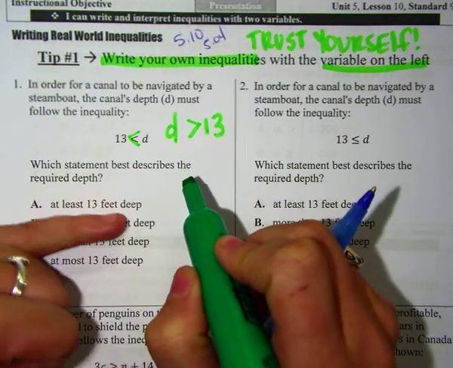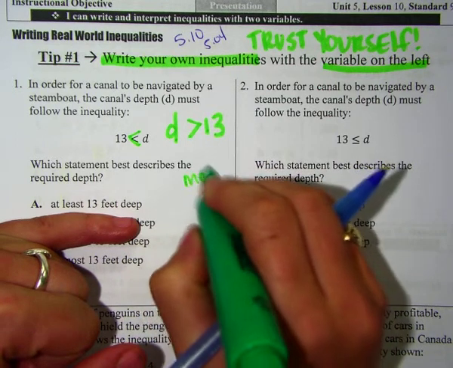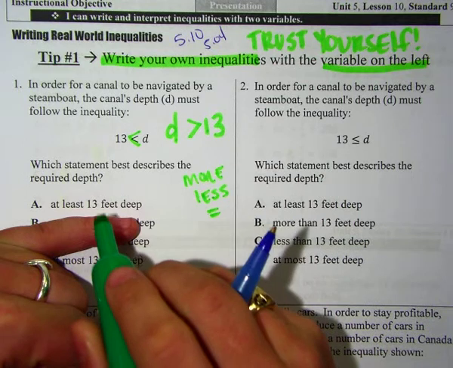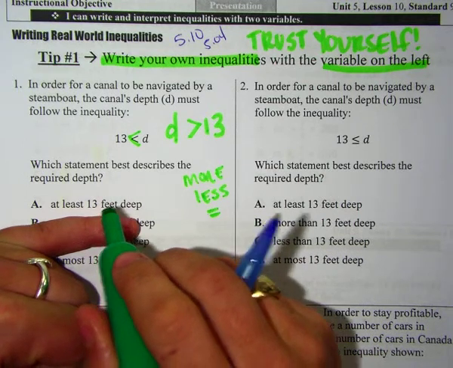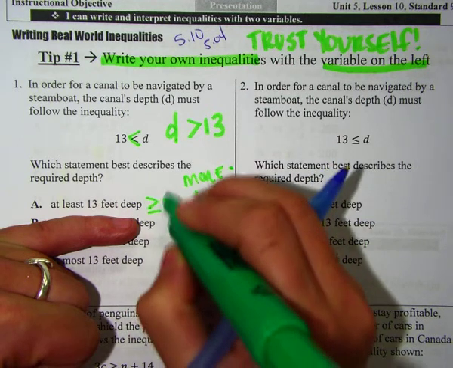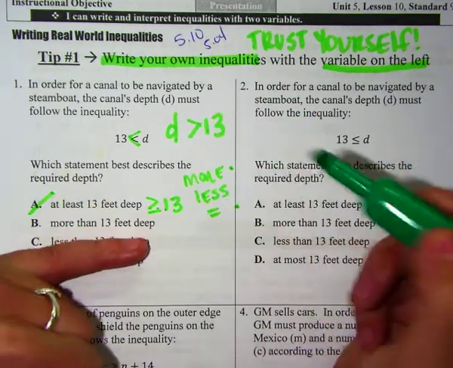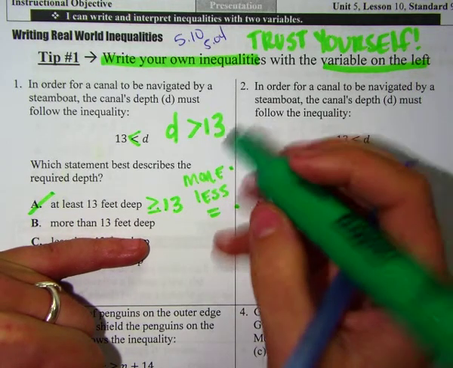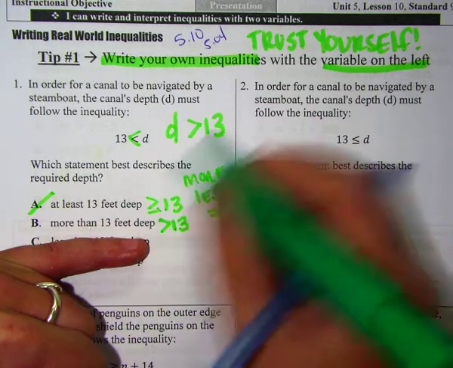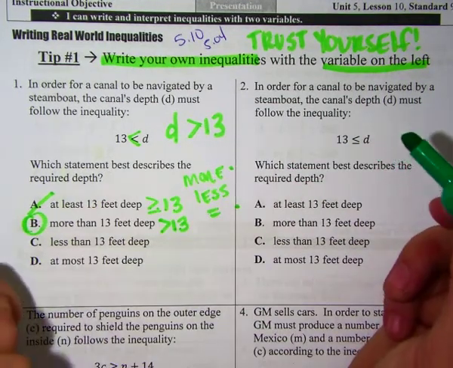Okay? I'm going to write one for each of these. At least 13 feet deep, more, less, equal. If it's at least 13, that means that it's 13 or more. Does that match that? No. Cross it off. More than 13 feet deep. More than is just more than. Is that that? Yeah. So the answer actually is B.